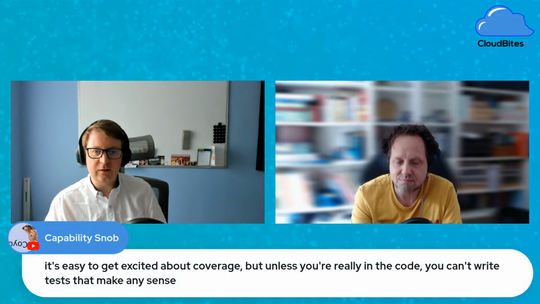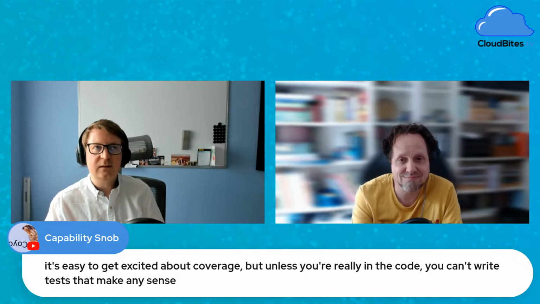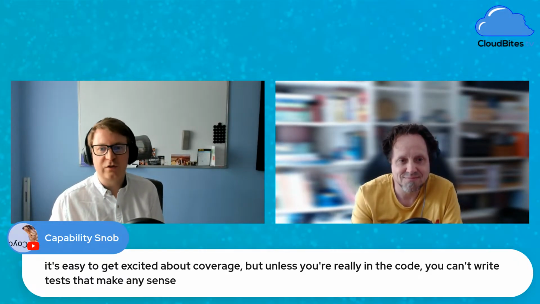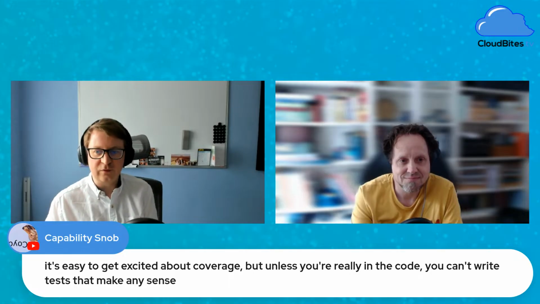Yeah, it's the same with RFLib, a really good one to perhaps look at. It's easy to get excited about coverage, but unless you're really in the code, you can't write tests that make any sense. Yes, I think there is a point at which what you're writing becomes more for you to feel good than for functionally verifying anything.